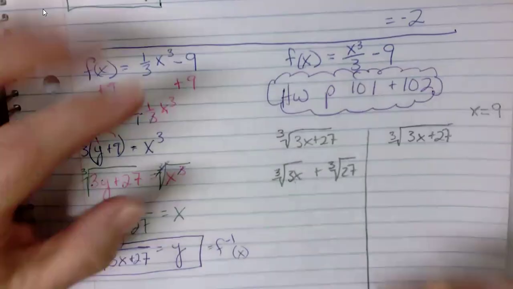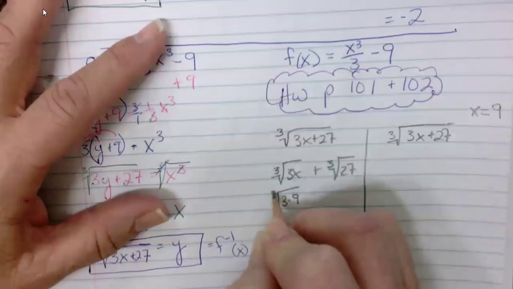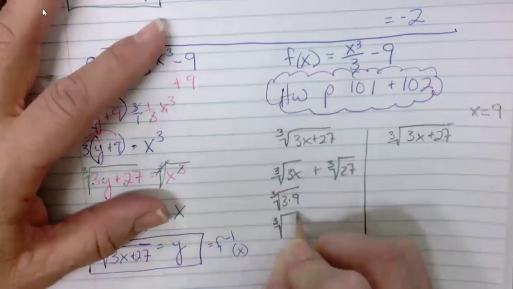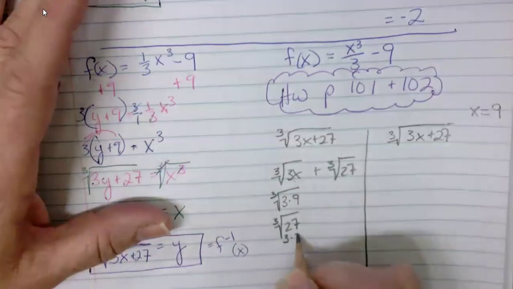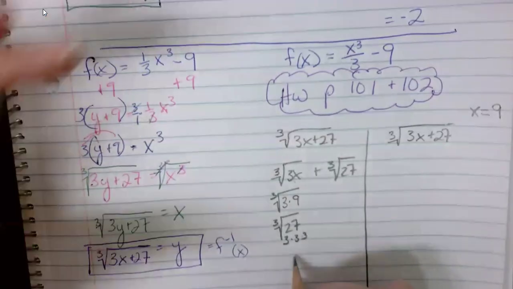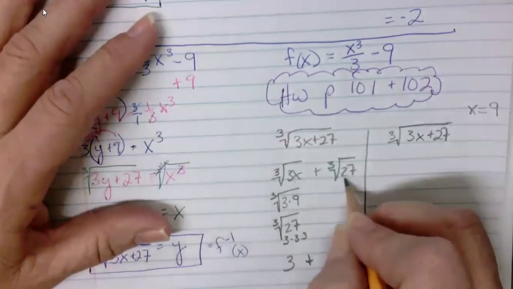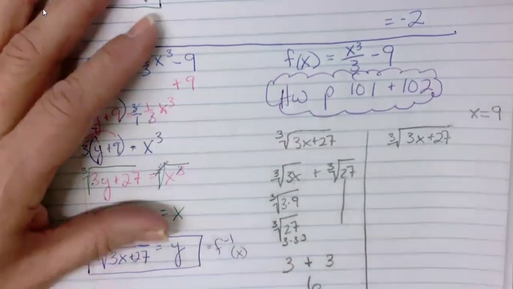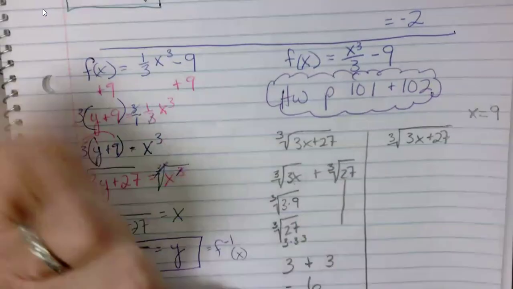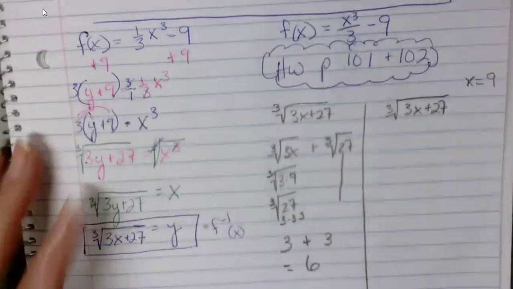So let's go. So 3 times 9, taking the cube root, that'll be 27, right? So the cube root of 27 is 3 because 3 times 3 times 3 makes 27. So the answer is 3 plus, this is also the cube root of 27, so that will also be 3. So it'd be 6. All right, so the answer, if we do it underneath and x happens to be 9, then it would equal 6.